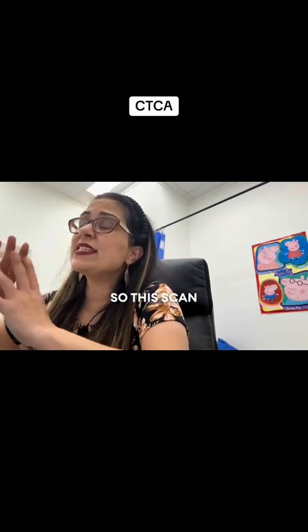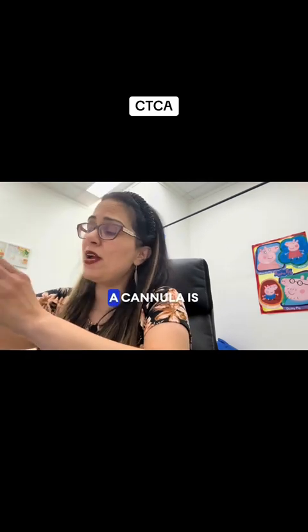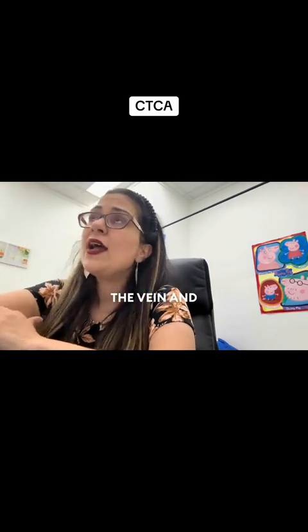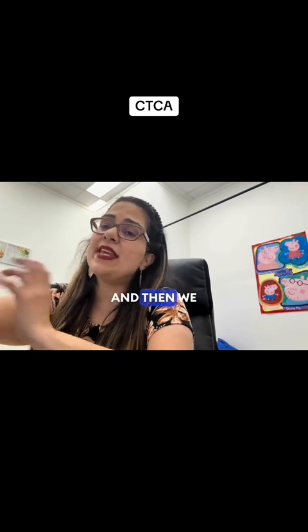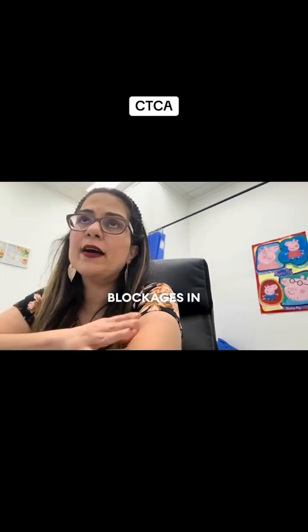So this scan is not performed in a hospital. It is performed in a diagnostic center, where just a CT scan is performed, a cannula is placed in the vein, and then a dye is injected, and then we find out whether there are any blockages in the arteries.